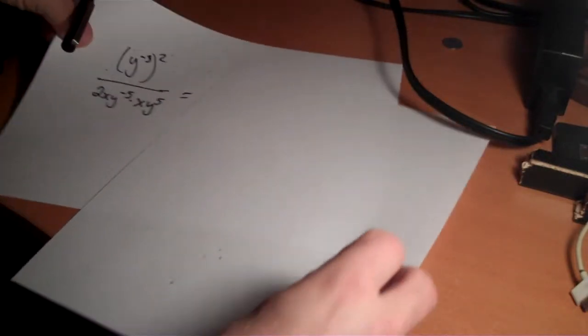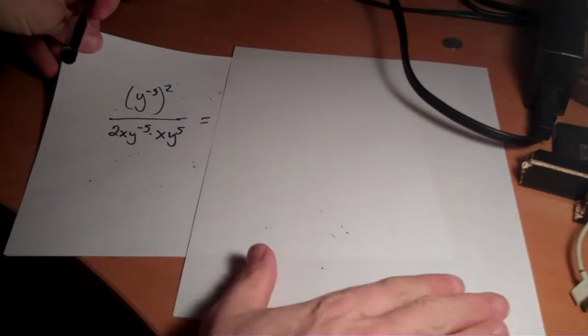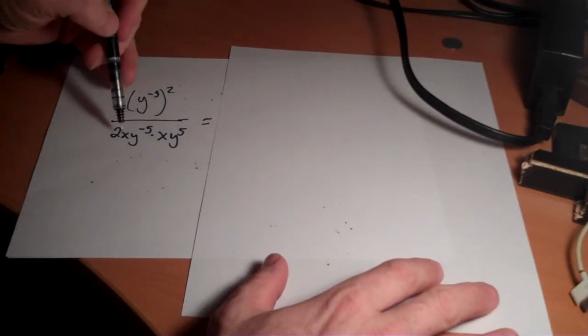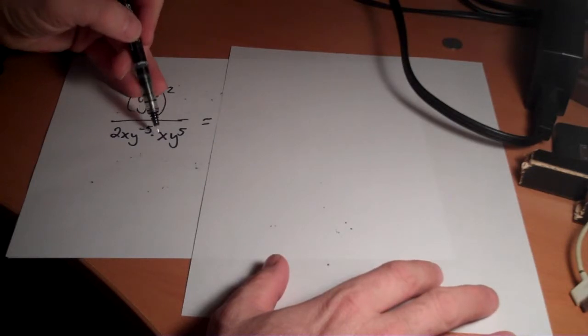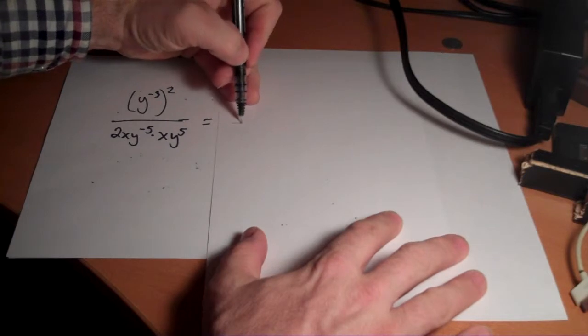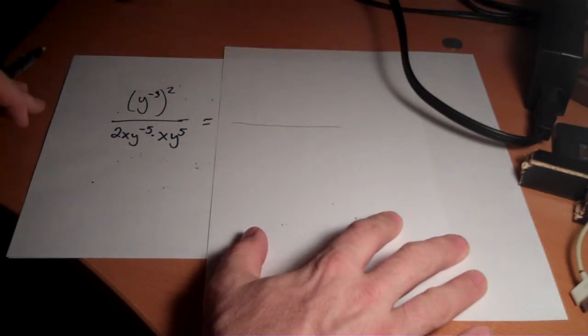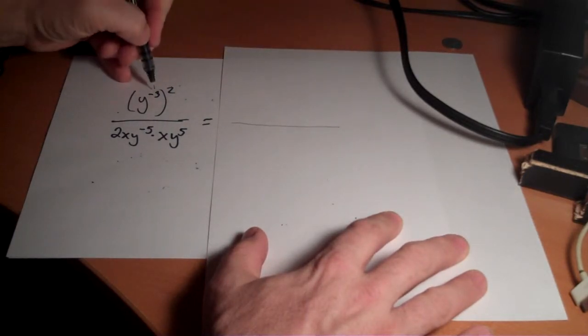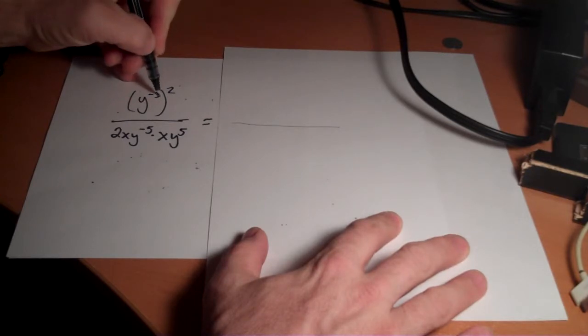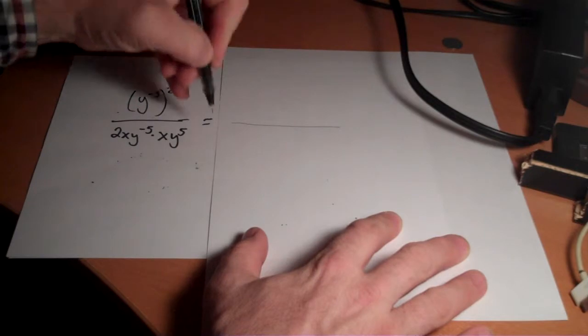Alright, we're going to start this one again because I messed up on it. It says y to the negative third taken 2 times divided by 2x y to the negative fifth times x y to the fifth. So I'm going to start by rewriting it and putting the things that have negative exponents on the bottom. Now this tells you negative 3, so it's y in the opposite spot, which is currently on the top, so it would go on the bottom.